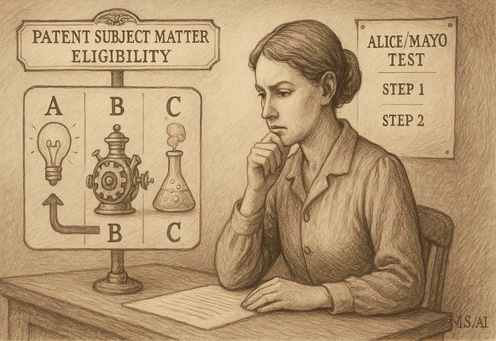Let's quickly circle back to those 4 statutory categories, just to make sure we have them clear. First, process. Like a method, a series of steps. Maybe a new industrial manufacturing technique. Then machine. That's probably what most people think of first.